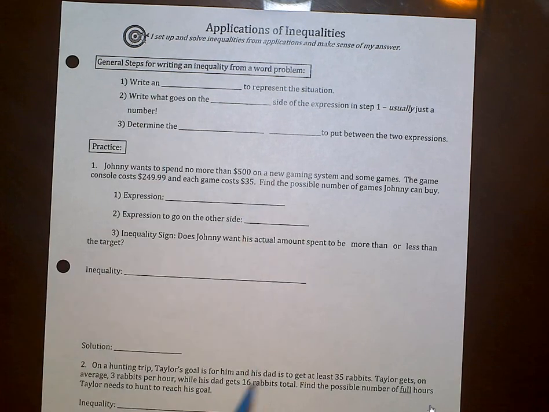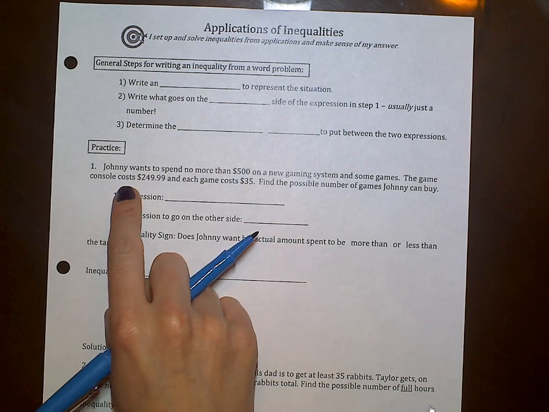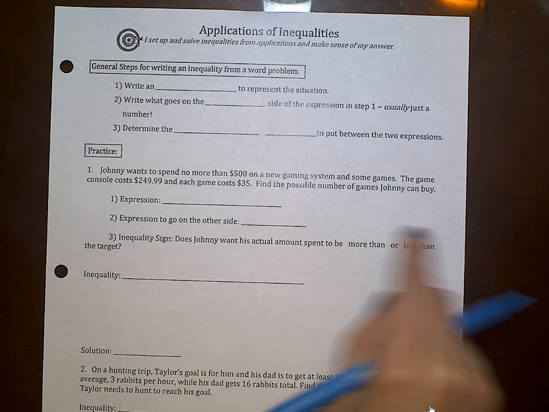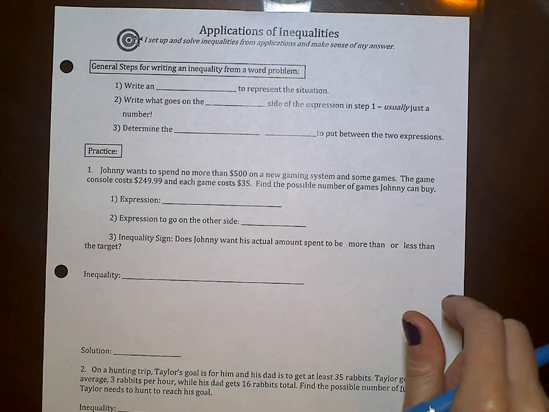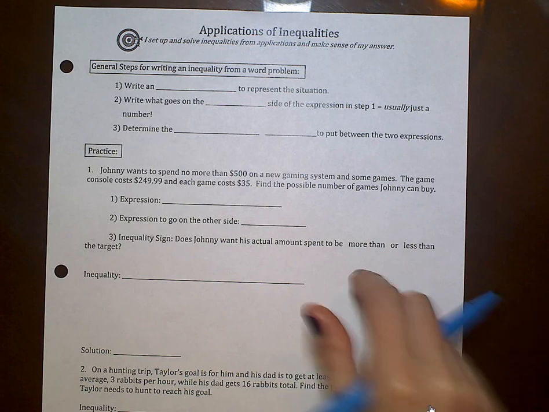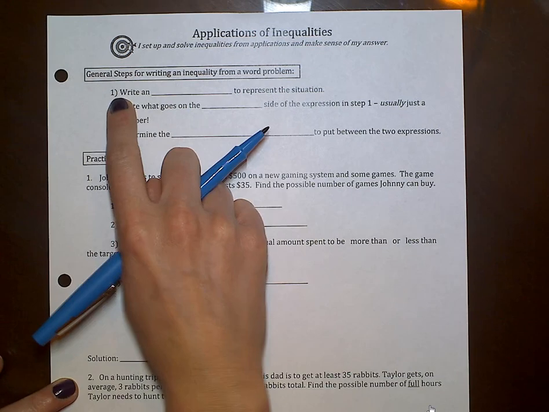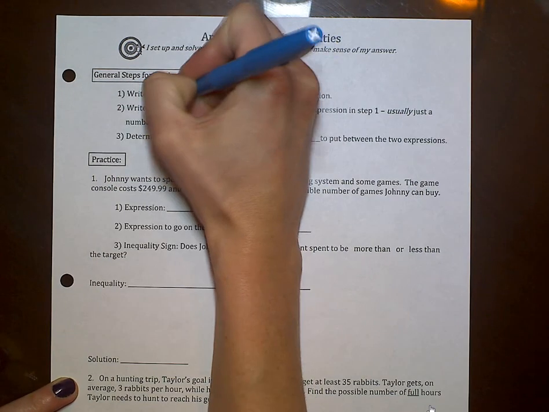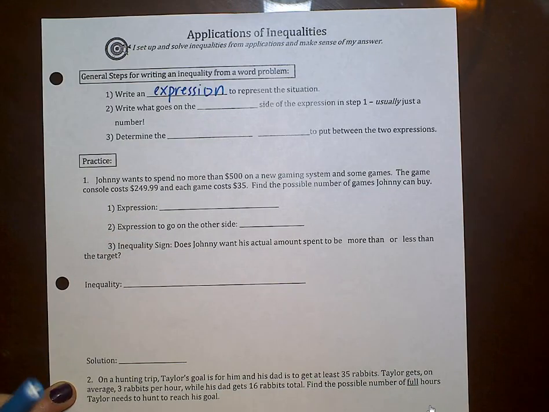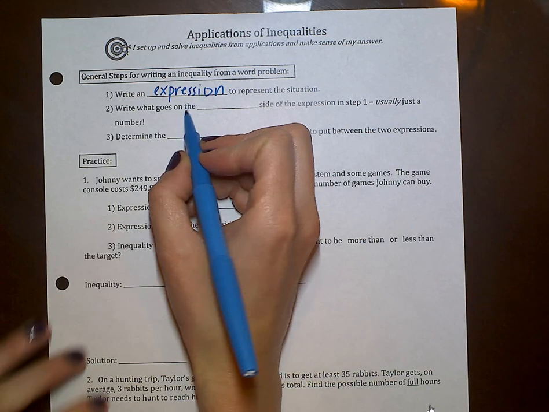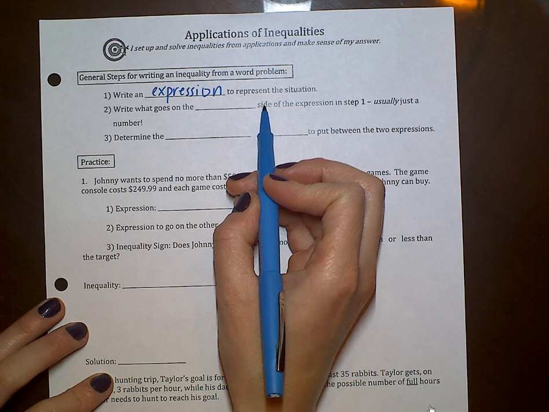So before you do step 1, obviously you guys know you need to read the problem, circle all the numbers, underline stuff that you think is important, cross stuff out that's not important. So do that part, really analyze the situation. After you've done that, step 1 would be to write an expression. So something like 5x plus 3, okay, does not have an equal sign. Obviously, we're doing inequalities. So write an expression to represent what's going on.